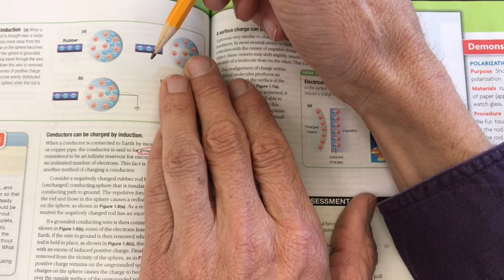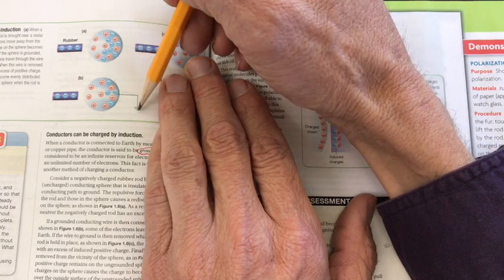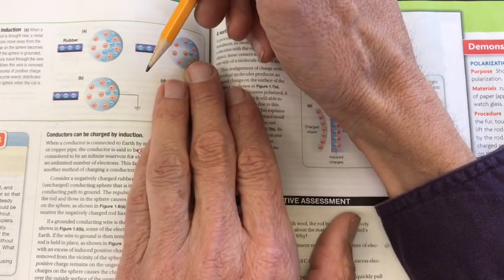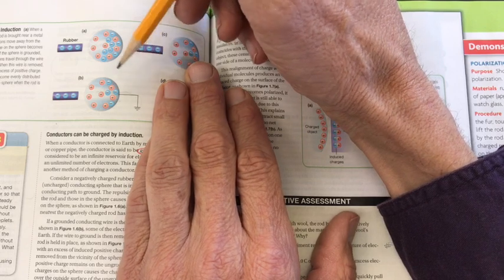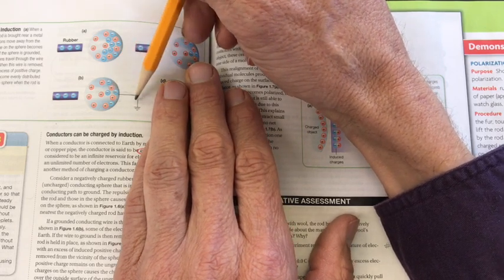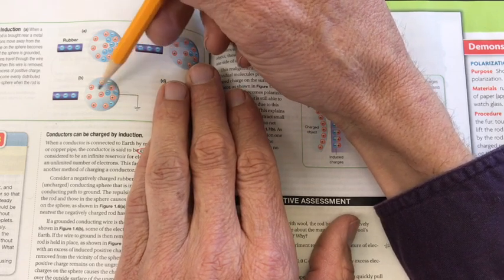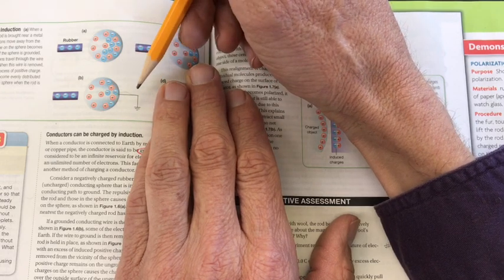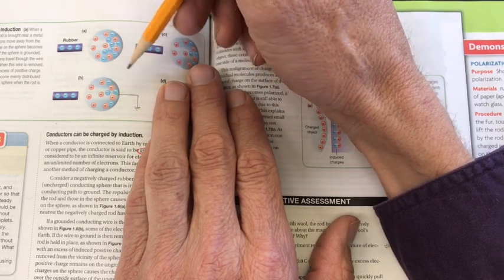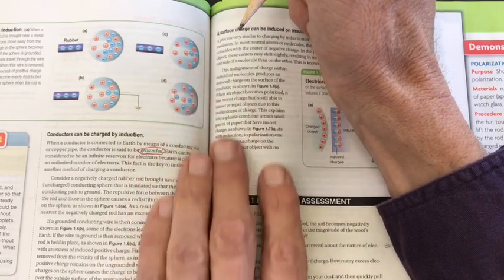Every house, every building has a grounding for it, among other reasons, in case it gets hit by electricity. You have to run the wires to like the foundation or something like this to give the electrons a place to go, so that the charge doesn't build up and go somewhere where you don't want it to go.